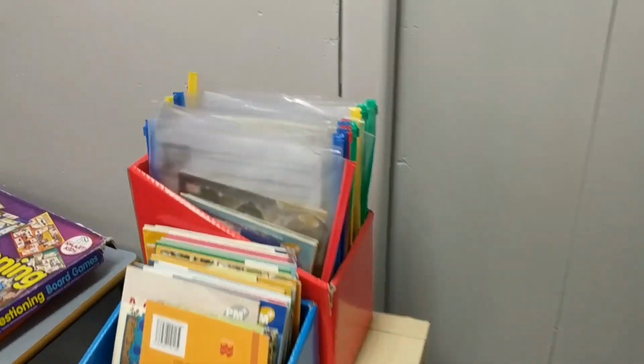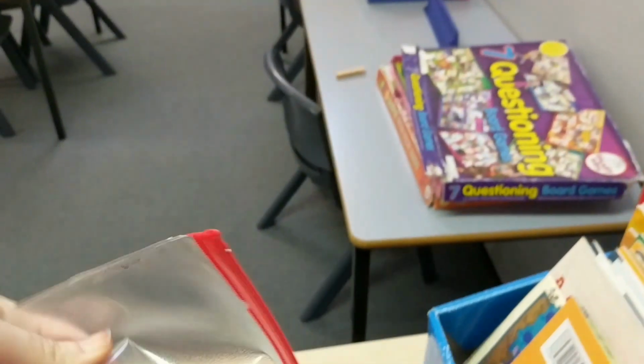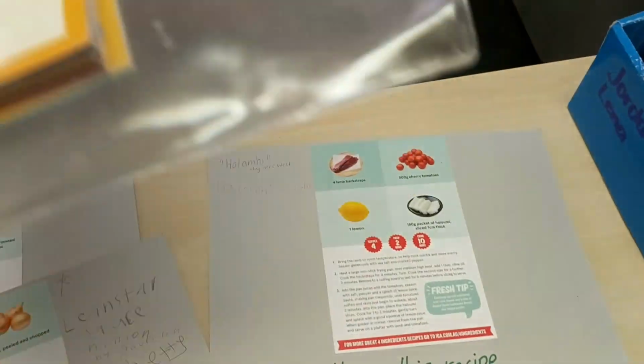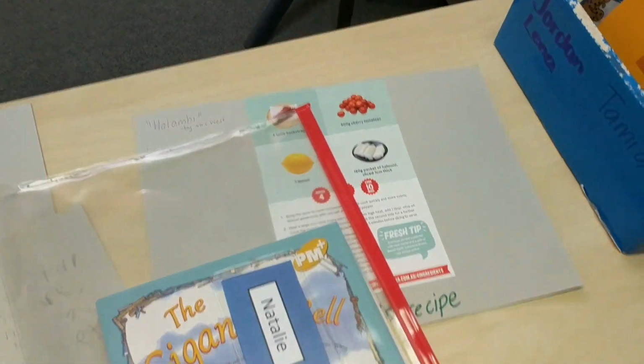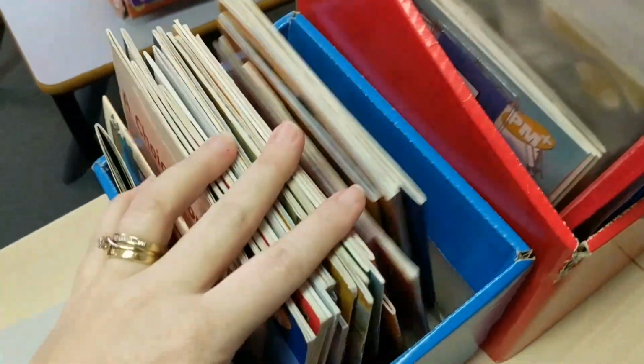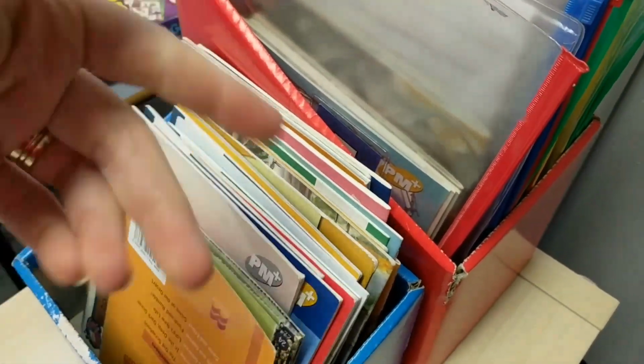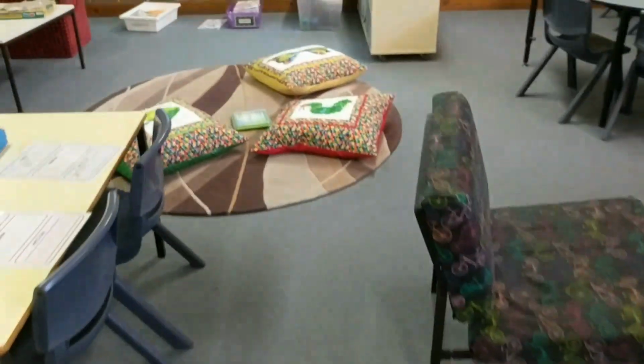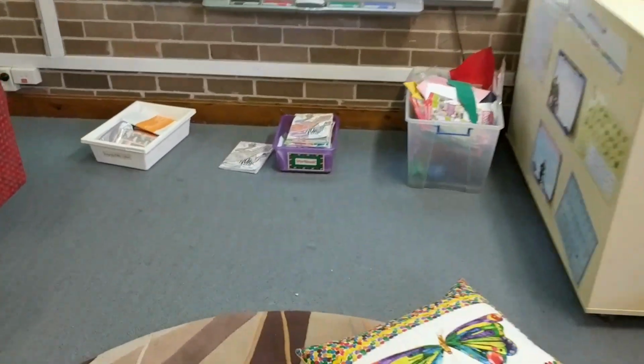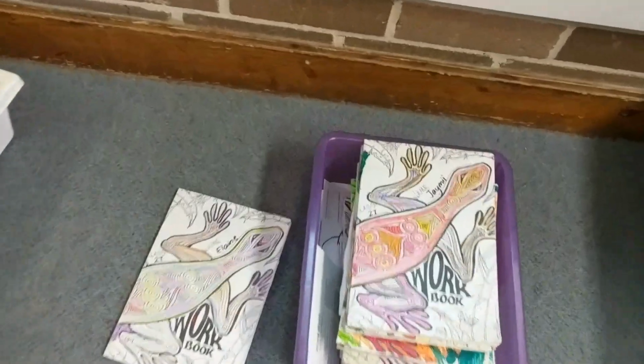They come straight over, they get this packet, familiar reader. They've got 3 or 4 books in there at any time that they've already read before, and they know to sit down and read. We've got spare ones here that they've read before, so they rotate them around as they get through new books. And then once they're done with that, they know to come and get their workbook, which has their word work activities in it for the week.